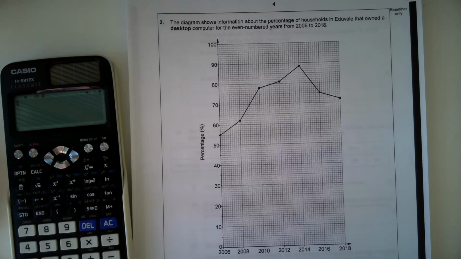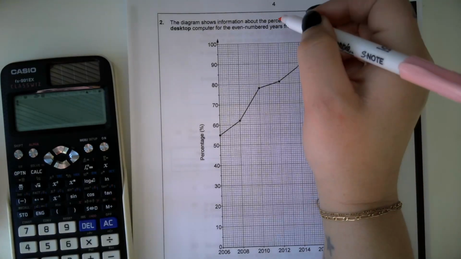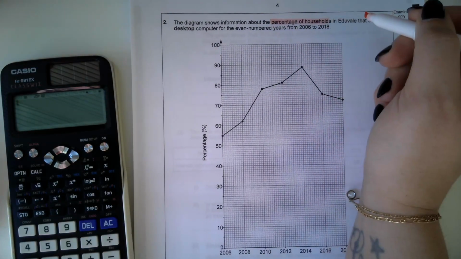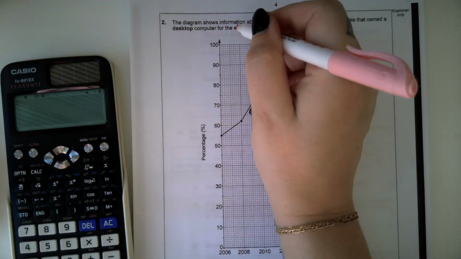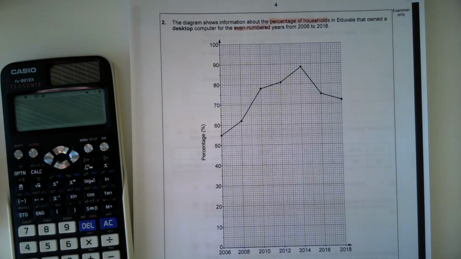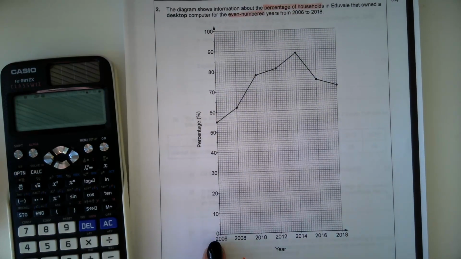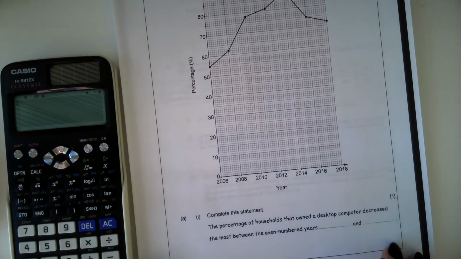Question 2. The diagram shows information about the percentage of households in Eduvale that owned a desktop computer for the even-numbered years from 2006 to 2018. So we've got our even-numbered years, we've got the percentage of households that owned a desktop computer. Okay, so that's like a PC or something that you would have on a desk, so not a laptop or a tablet or anything like that.